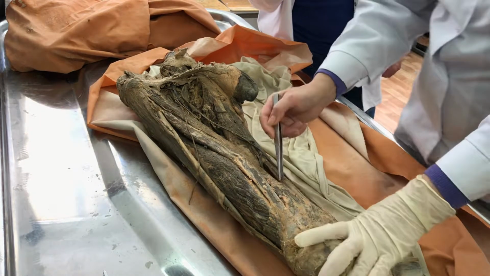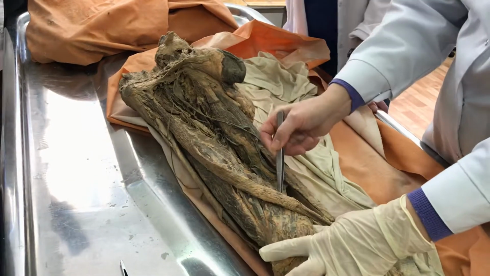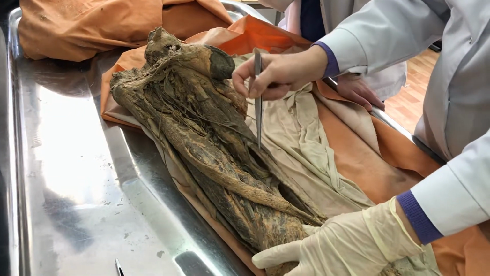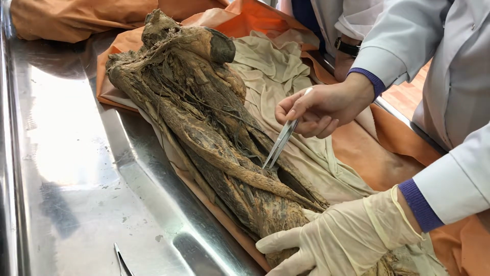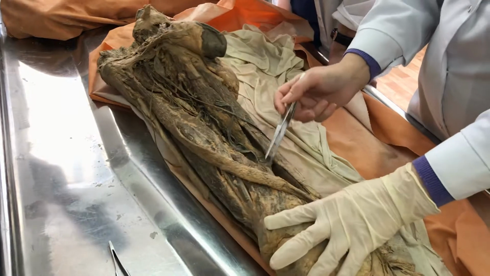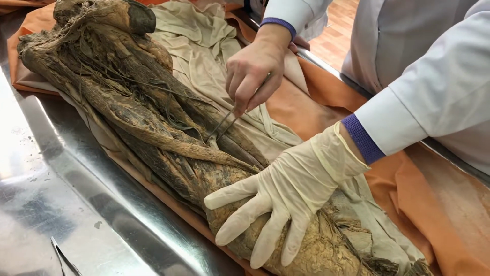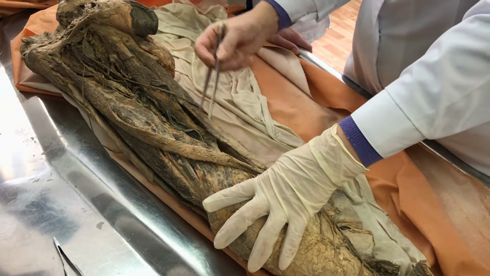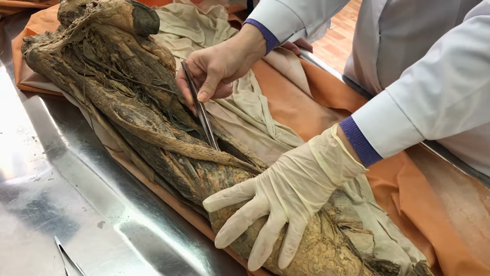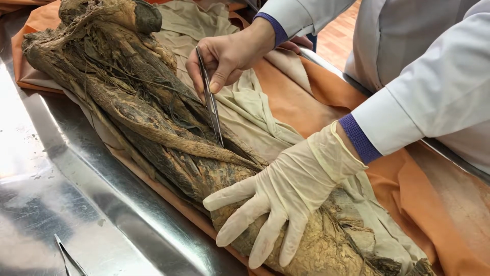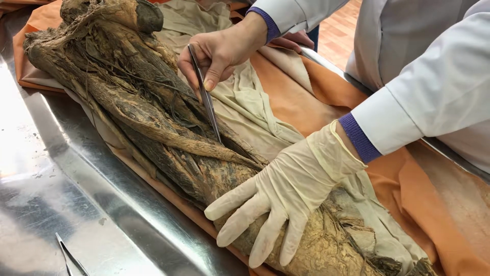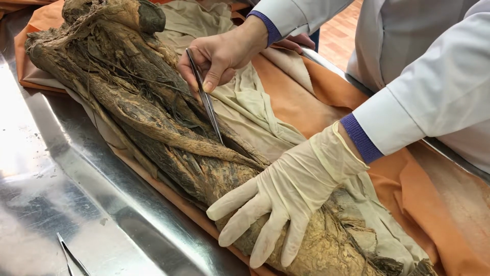The adductor canal is here for the vessels. It has three walls. The anterior wall is the vastus medialis muscle. The posterior wall is the adductor magnus muscle, and the medial wall is the vastoadductor membrane. The vastoadductor membrane we can consider as a continuation of the middle intermuscular septum.